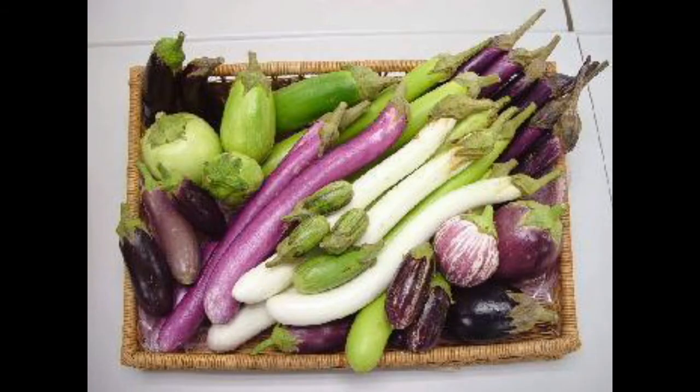This is to show another example of genetic diversity. All of these are called eggplant or brinjal. Scientifically, it is called Solanum melongena. We can see different sizes, different shapes, different colors. But all of these, we know, just belong to the species of Solanum melongena, or eggplant.